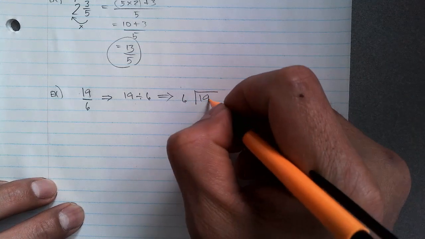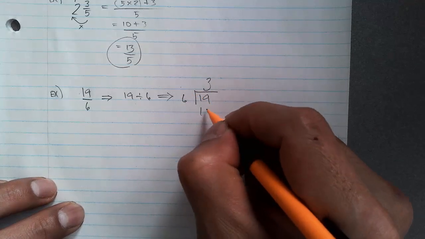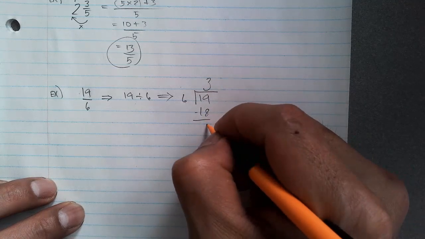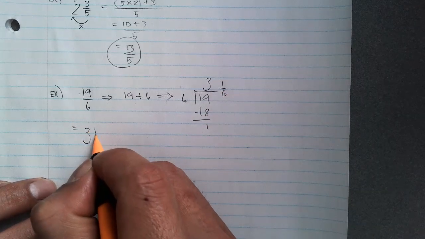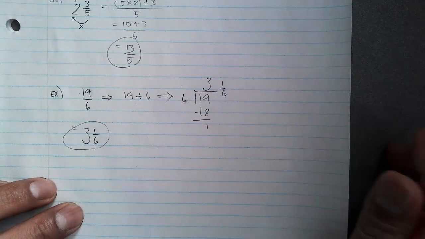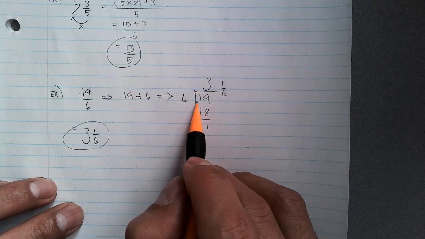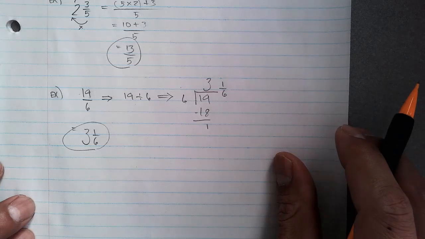So how many 6s are there in 19? I believe there are 3, because 3 times 6 is 18 without going over 19, and 19 minus 18 here is 1. So our answer is 3 and 1/6. Okay? Long division, people. Can't run away from it. Okay? Forever. It eventually does catch up to you. Alright. One more example of multiplying mixed numbers, and I think we are done for this session.